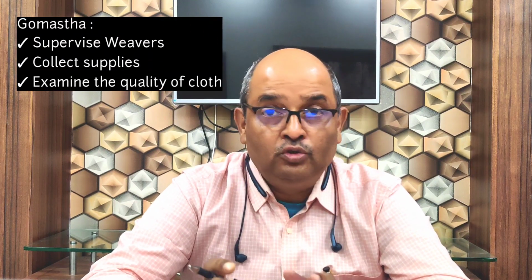To do this, they appointed a paid servant called Gomasthas to supervise weavers, to collect supplies and examine the quality of cloth. Secondly, they prevented weavers from dealing with other buyers. They started the system of advances. Once an order was given, they were given loans to buy the raw materials for the production. Once the advance was accepted, the weavers could not sell the cloth to any other buyer. They had to hand over the produce to Gomasthas only.